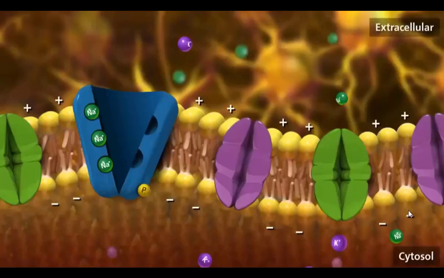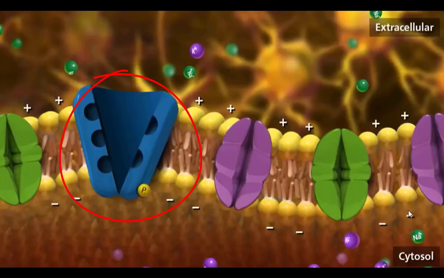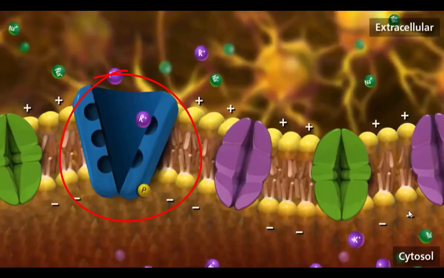You'll see in the membrane that there are a lot of proteins that span across the membrane. We'll talk about each of these and why they're important, but let's take a look at this protein first. This protein has a very specific job. What it does is it collects 3 sodium from inside the cell and then moves them outside the cell. Then it collects 2 potassium from outside the cell and moves them inside the cell.